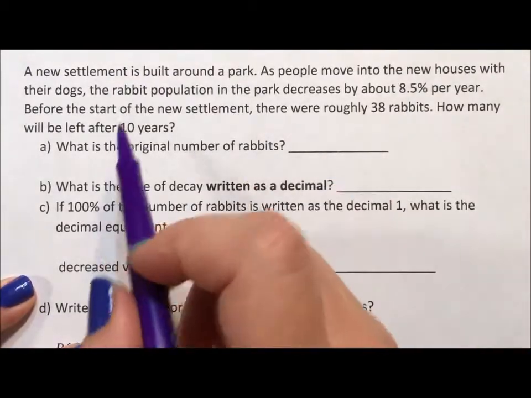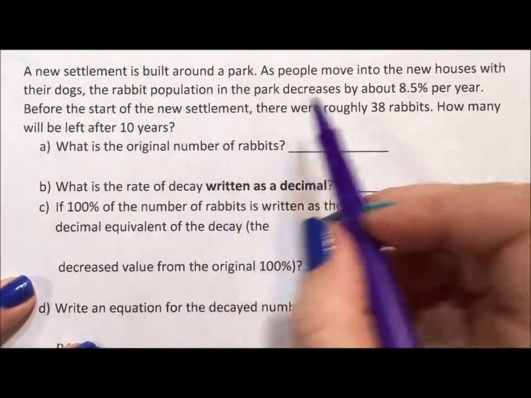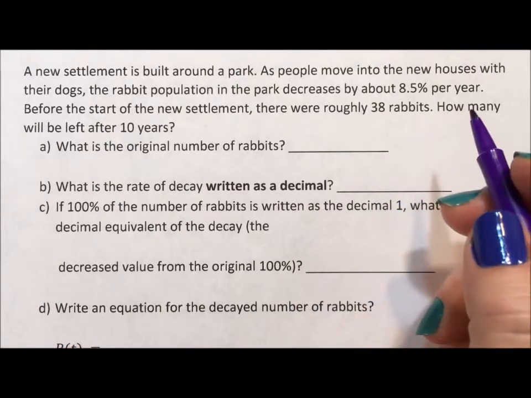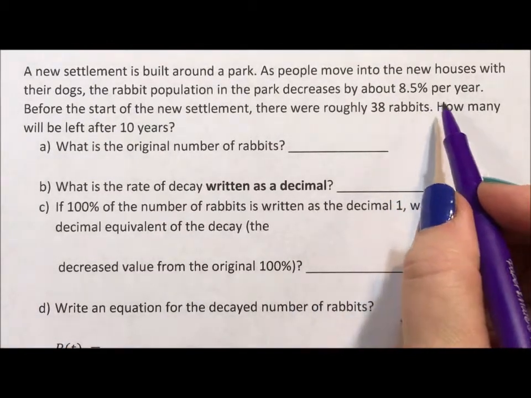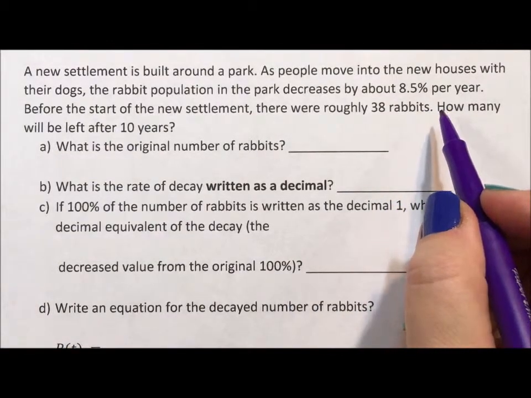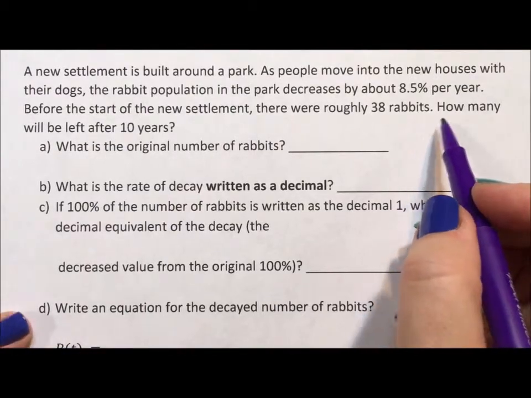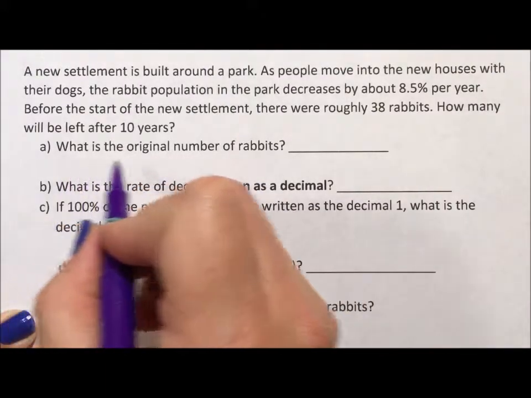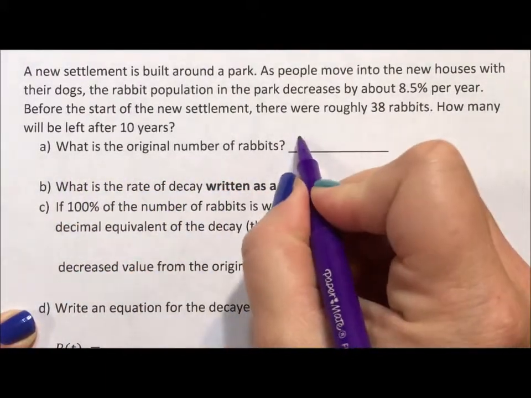So a new settlement is built around a park. As people move into new houses with their dogs, the rabbit population in the park decreases by about 8.3% per year. Before the start of the new settlement, there were roughly 38 rabbits. How many will be left after 10 years? All right, what was the original number of rabbits? Well, that's about 38 rabbits.